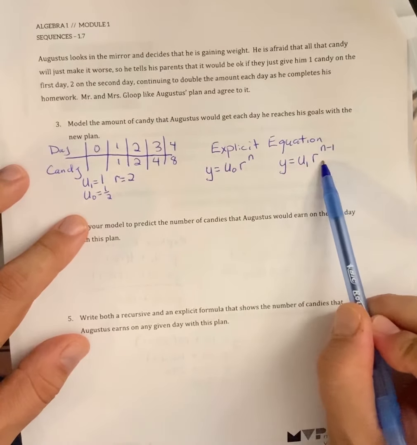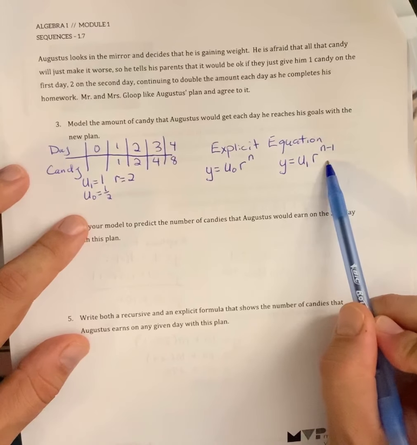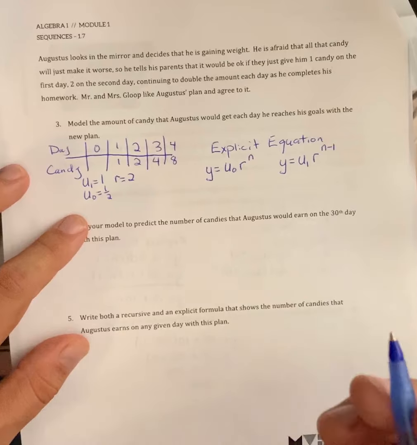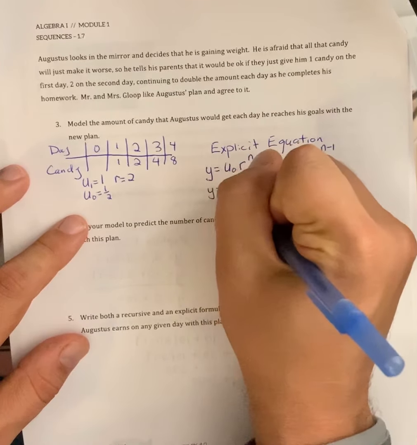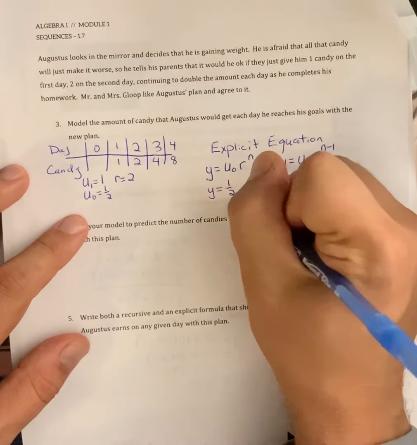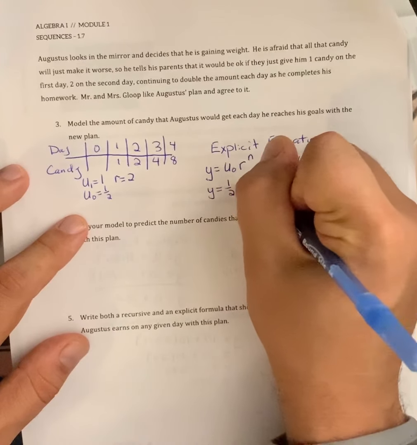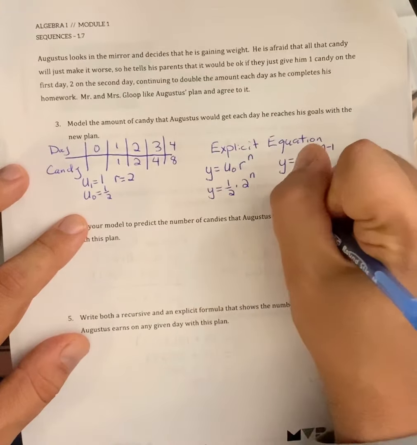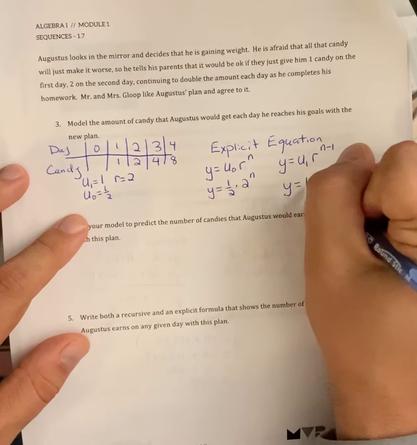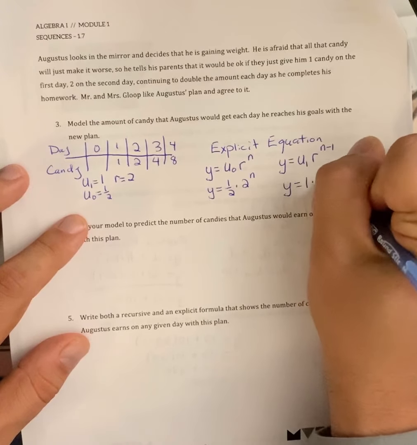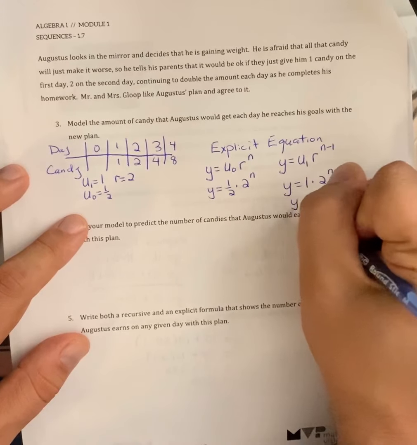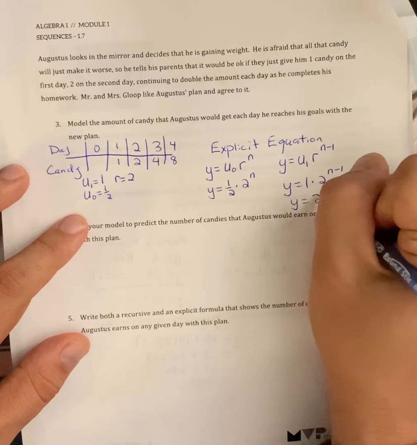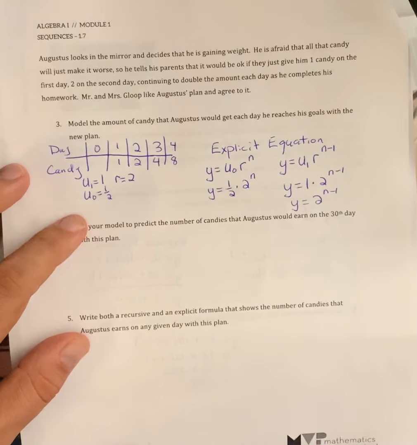And I was really impressed that a lot of you came up with this independently from your knowledge of exponential equations. So in looking at this, you could have y is equal to 1/2 times 2 to the n, or y is equal to 1 times 2 to the n minus 1, which would just simplify, that 1 can go away. So y equals 2 to the n minus 1.